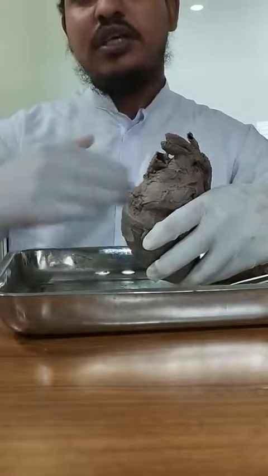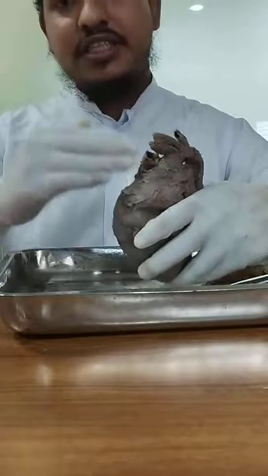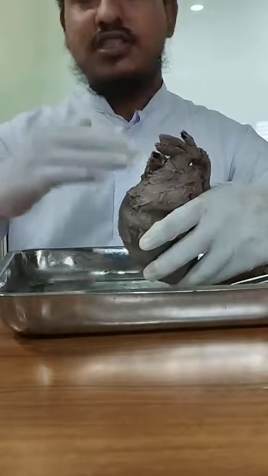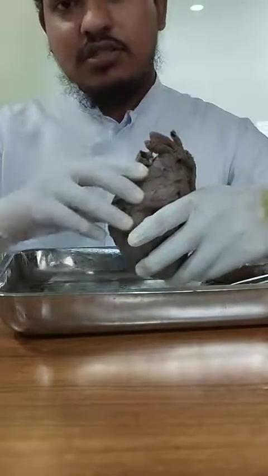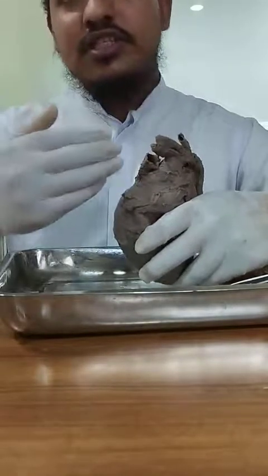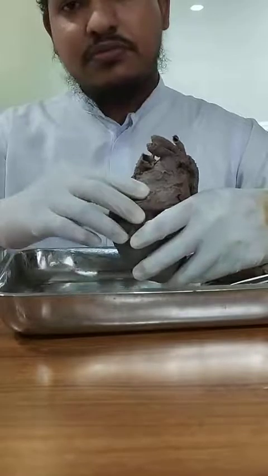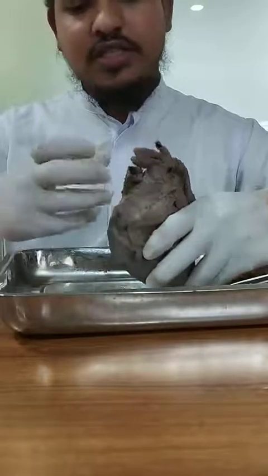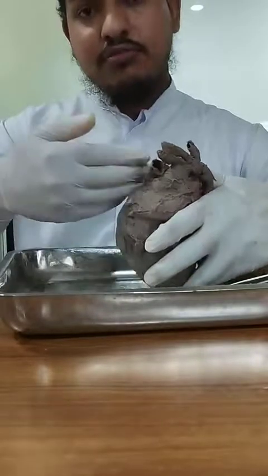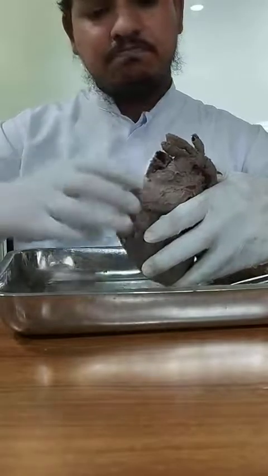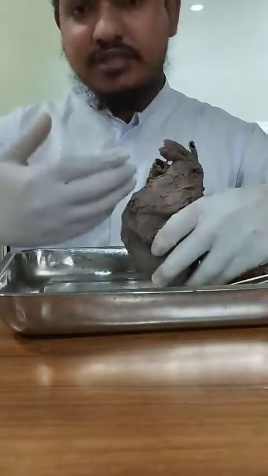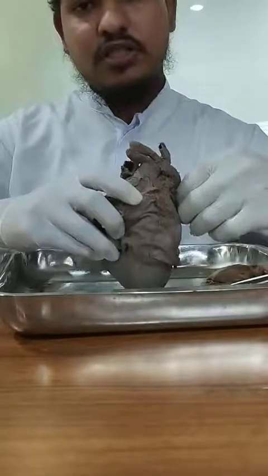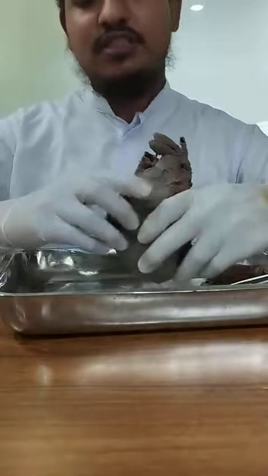But when we are in the erect position, it descends about one vertebra, and the extension is thoracic 6 to thoracic 9. From the vertebrae, the base is separated by the right pulmonary veins, the descending thoracic aorta, and the esophagus.